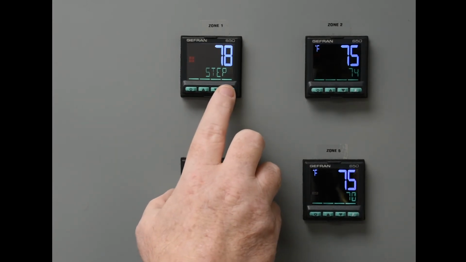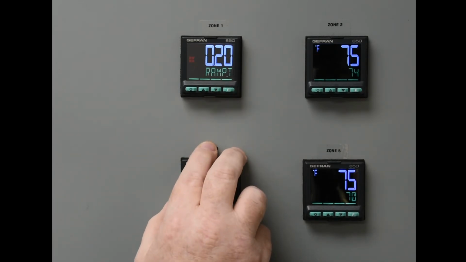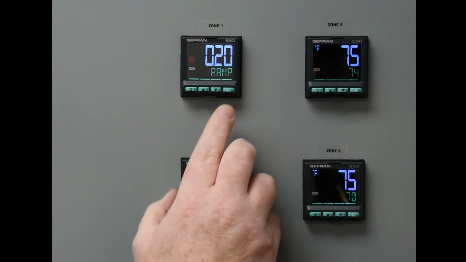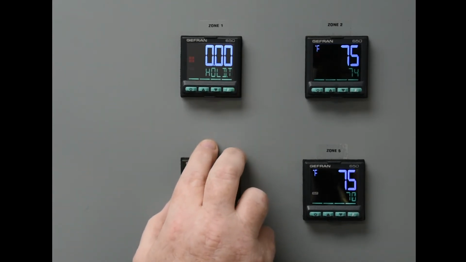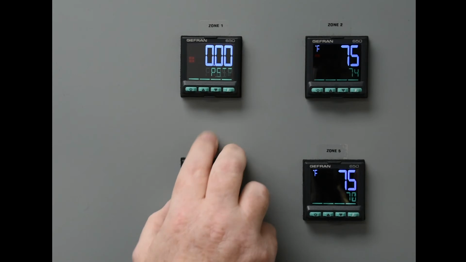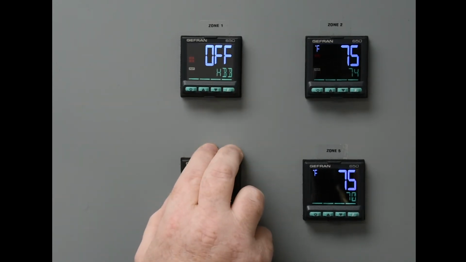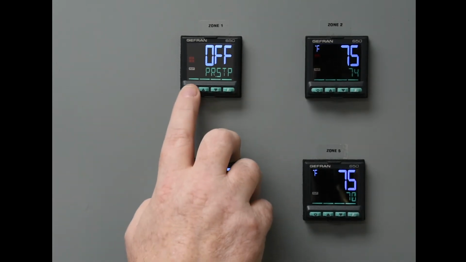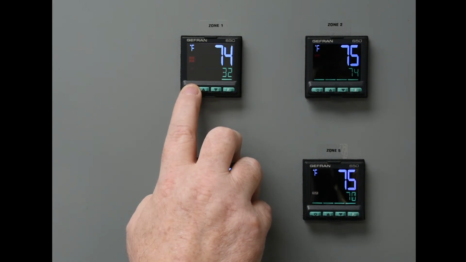Again, we will use 20 minutes for the ramp time. The hold time will be 0. Press F to accept. Press and hold the work mode key to return to the home screen after all steps have been programmed.